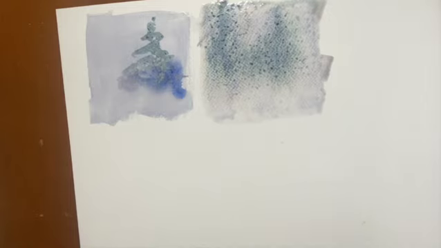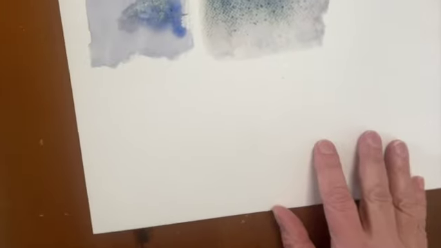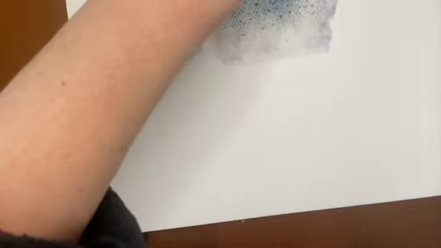If you can see this well, you'll notice that I'm using table salt here. There are different kinds of salts you can use to get different effects, but if you're working a small painting, the table salt will probably be just fine. Whereas if you're using a rock salt that is big crystal, the crystals might be just a little too big for a small painting.